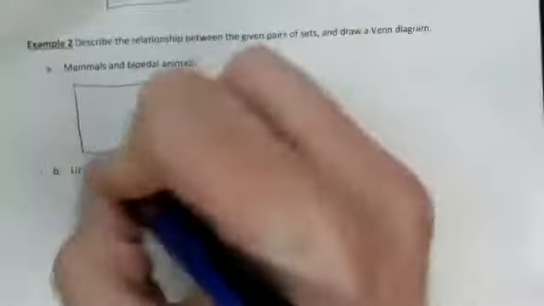So now we want to describe the relationship between the given pair of sets and draw a Venn diagram. So mammals and bipedal animals. Bipedal means you're walking on two feet. So are they disjoint? This is going to be the first question. I think disjoint is probably the first thing that you reject from your mind, right? There are mammals that are bipedal animals.